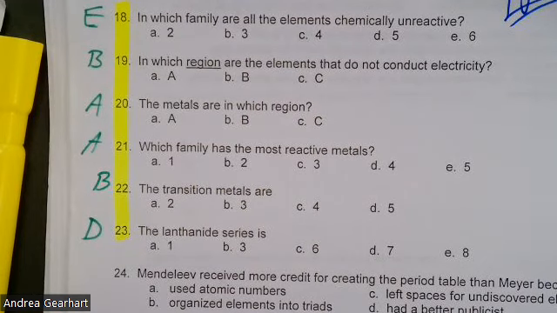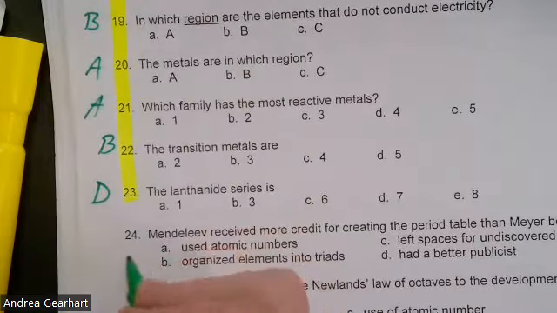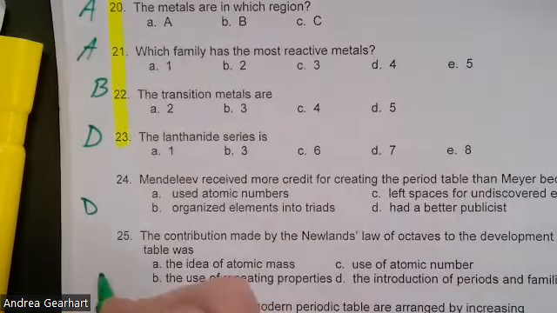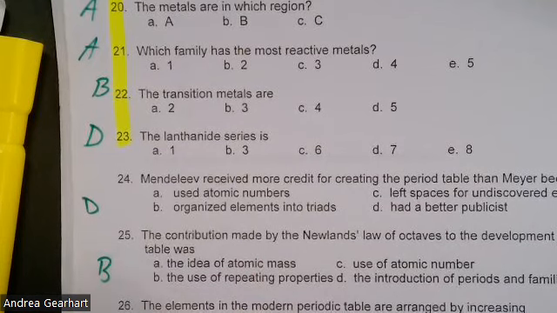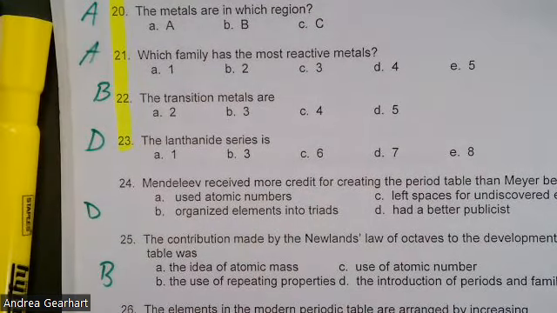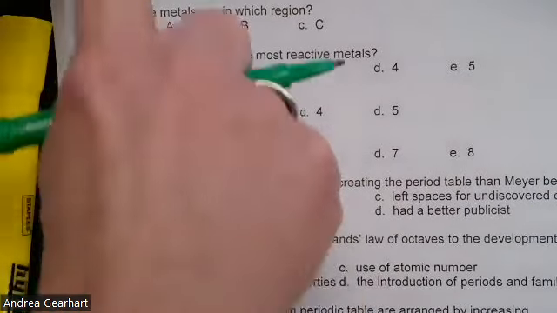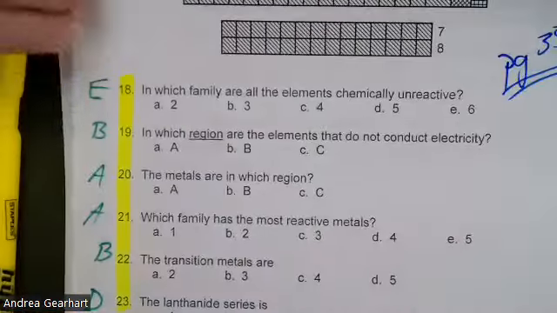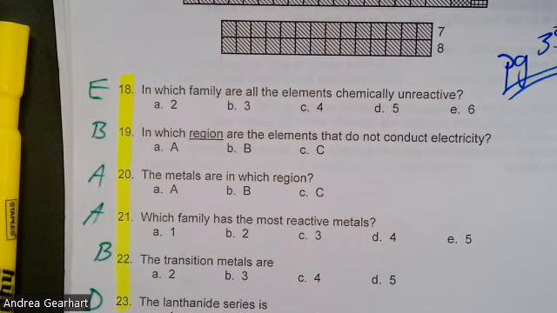I saw some of you moving on from there. So 24 would be D, 25 would be B, and 26 would be E. These harken back to what our first quiz involved, so that's why I was focusing on these. Okay, that is the content that we need to know.